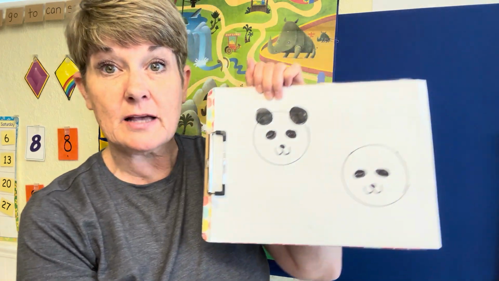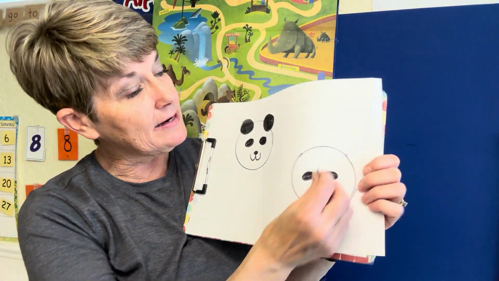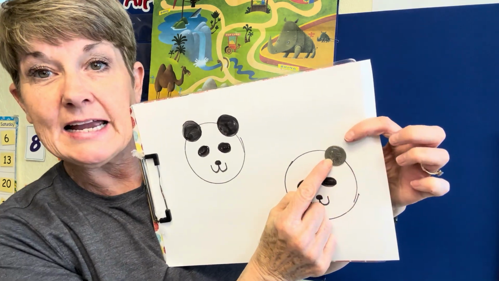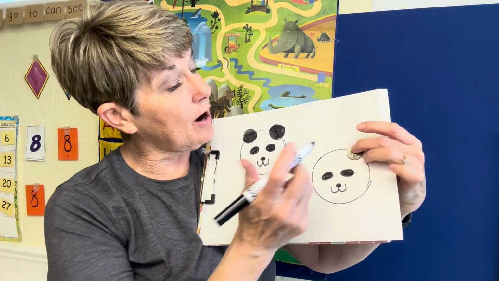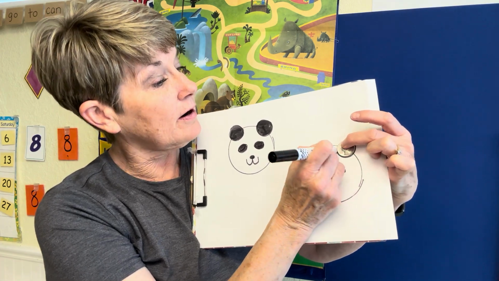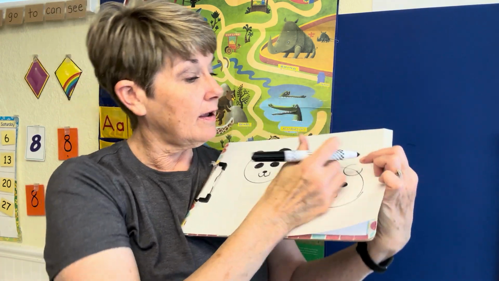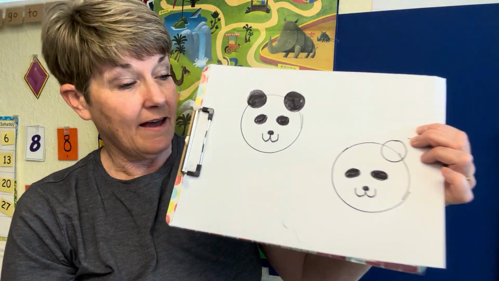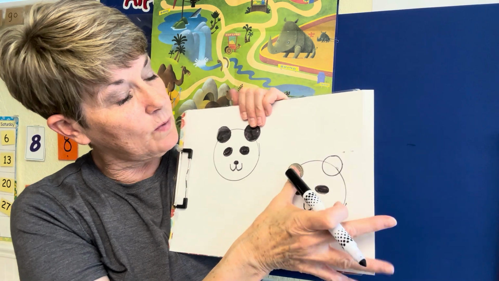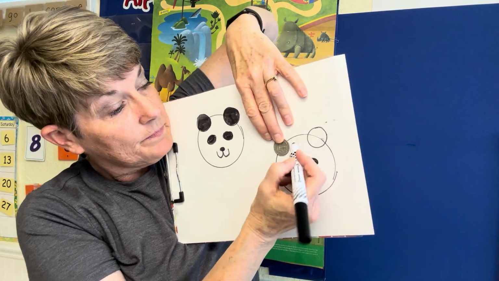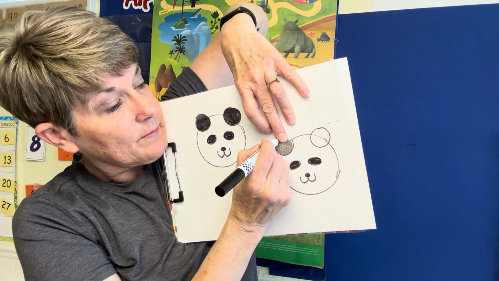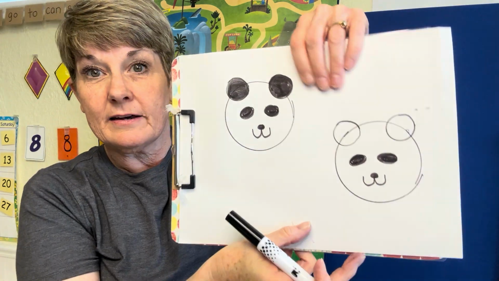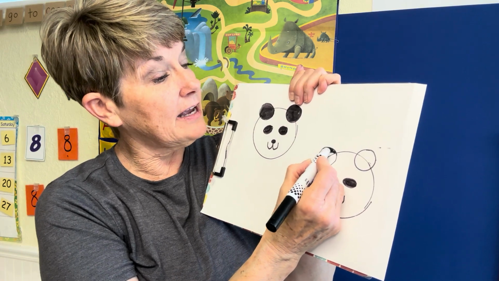So I need some ears on my other panda. He doesn't look like a panda without his ears on. So we're going to make him some ears too. Inside of the circle. And then we're going to draw right around that quarter, and finish drawing around it. Okay, and then let's do the other side. We need one more ear. And we're going to go all the way around. Now we need to color those ears in.